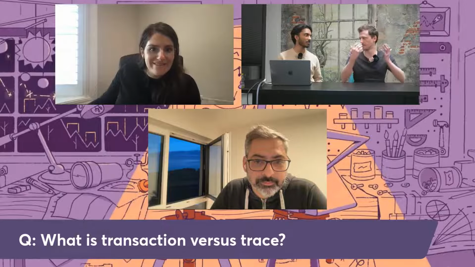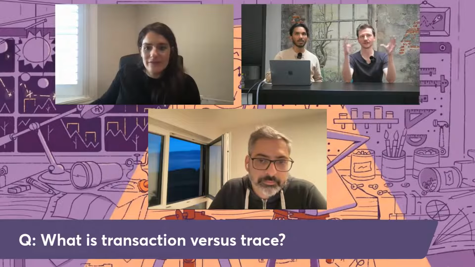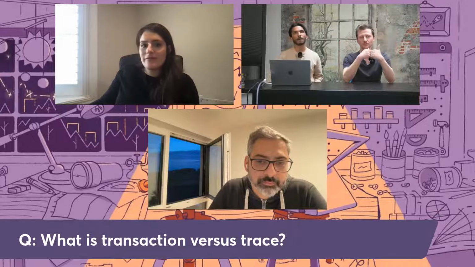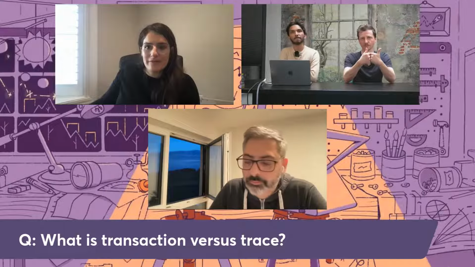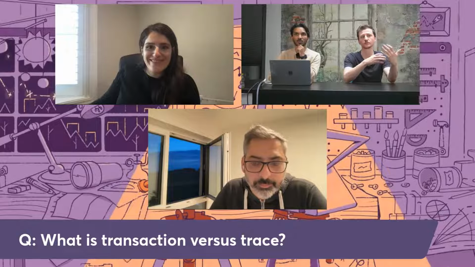So a trace is ultimately an overarching construct. Every transaction that you're creating in Sentry, or if you're more familiar with OpenTelemetry terms, spans. So transactions are a vessel to group spans.